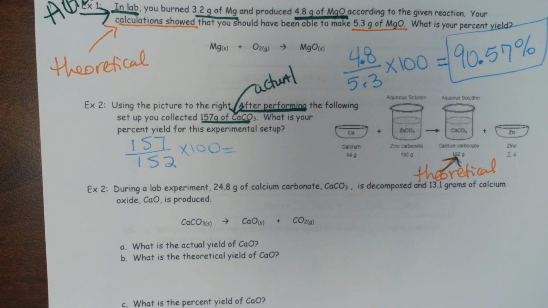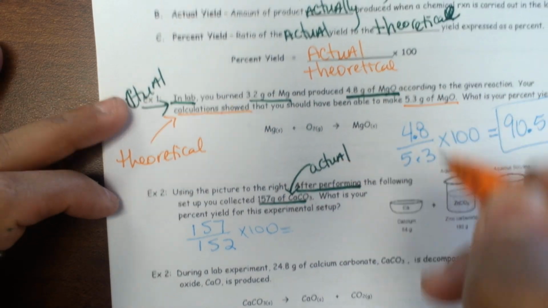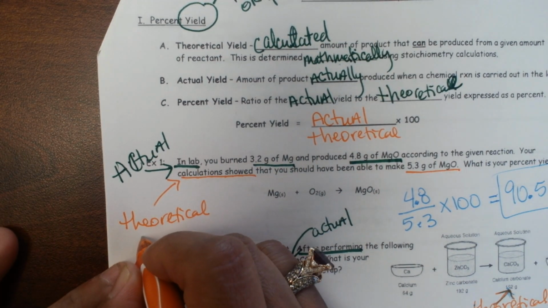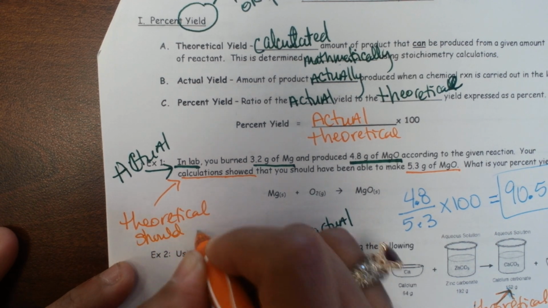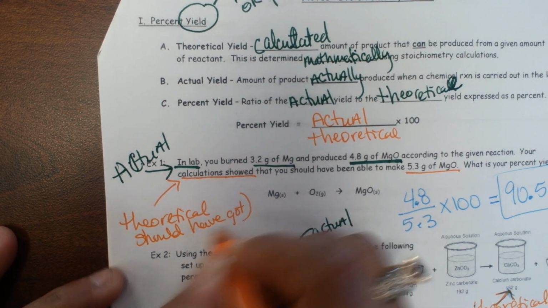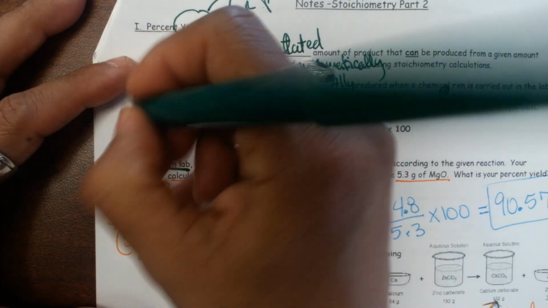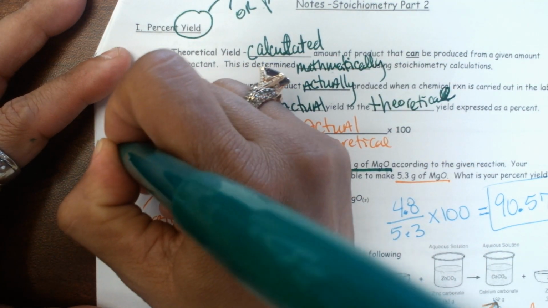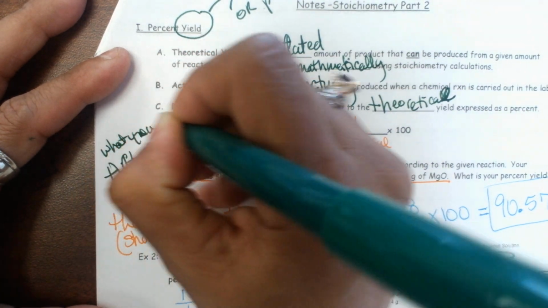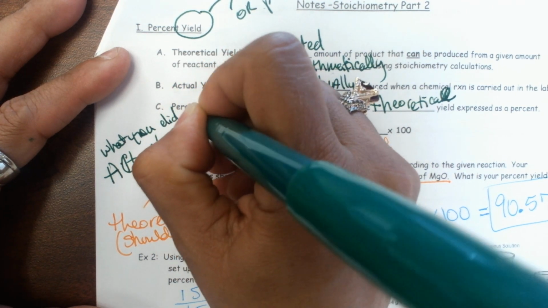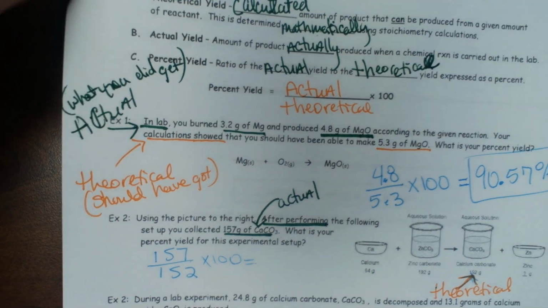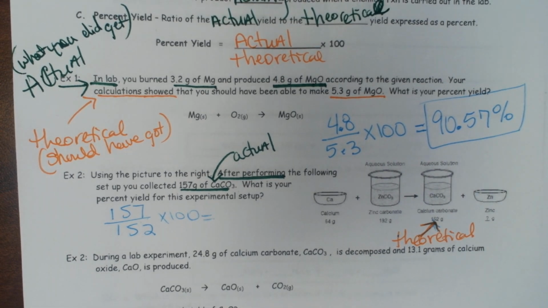So the picture is what they should have got instead of what they did get? Yes, yes, yes. I'll write that in here. Theoretical is should have got. So like the picture is, yes, yep. And the actual is what you did get. So actual versus theoretical. What did you really get versus what you should have got?